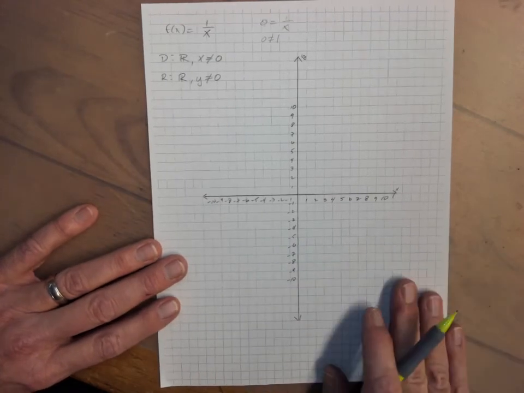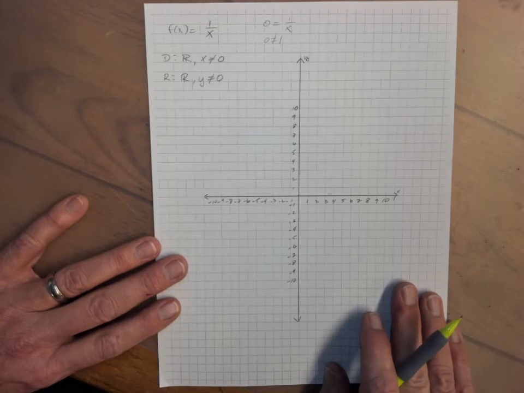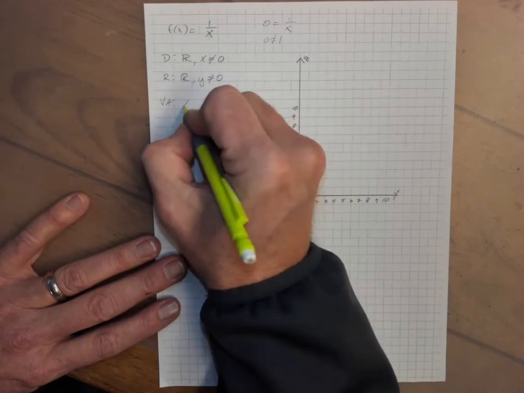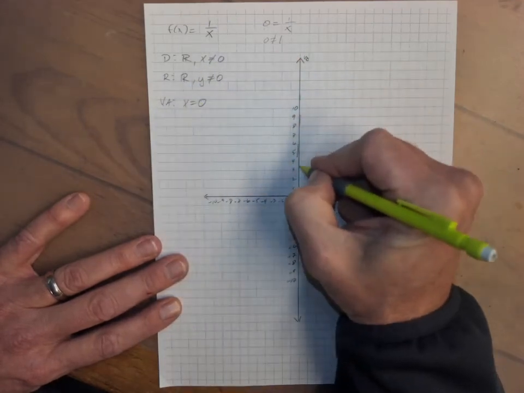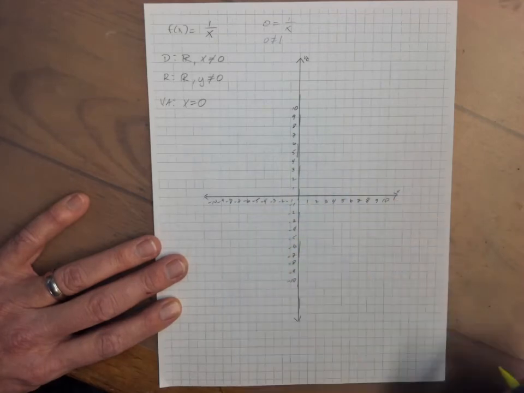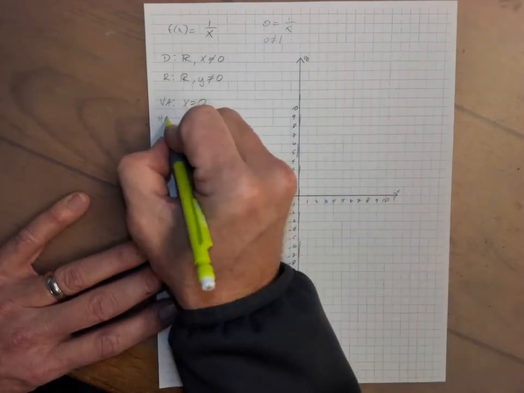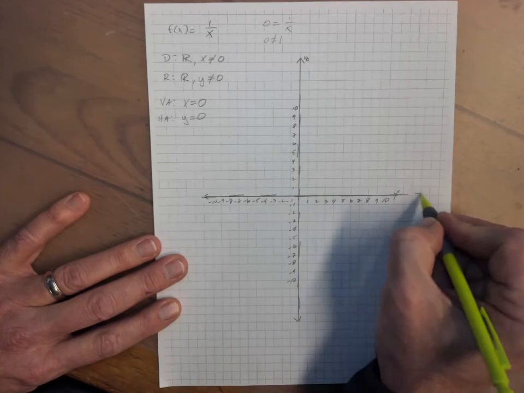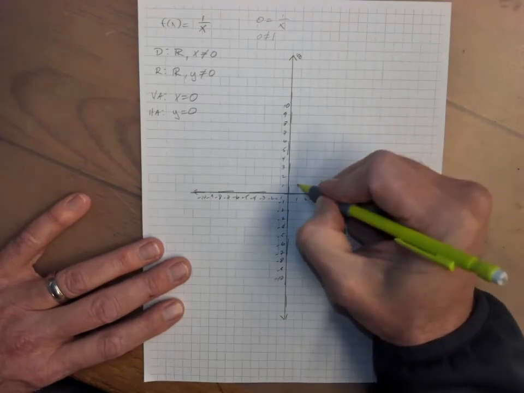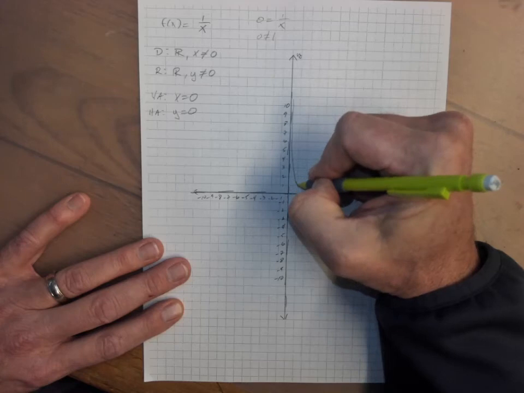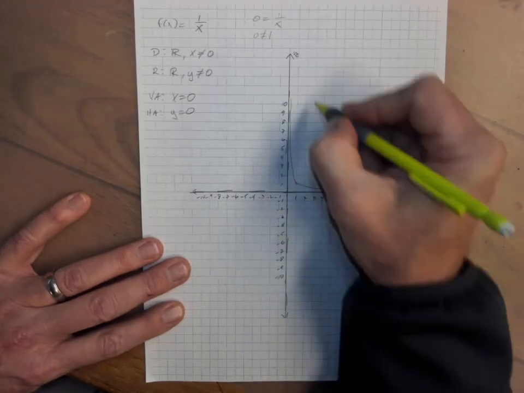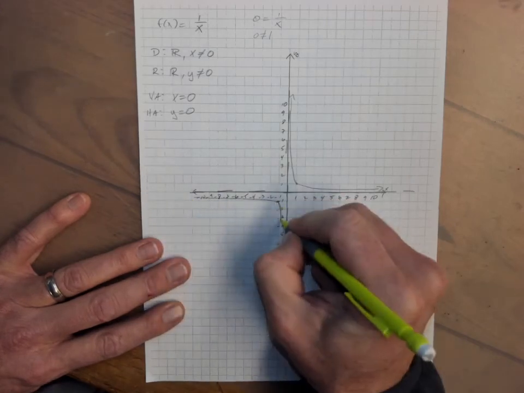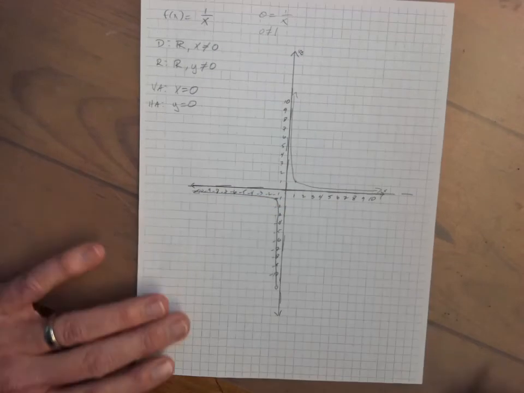One of the characteristics of the graphs of rational functions is that they have asymptotes. Here we have a vertical asymptote. Here x is not allowed to equal 0, so x equals 0. It's difficult to see there, but the y-axis is an asymptote. And then we have a horizontal asymptote at y equals 0, which is the x-axis. In general, we have two branches, and the graph will look something like that. And then on this end, we have that. So there's our parent graph.